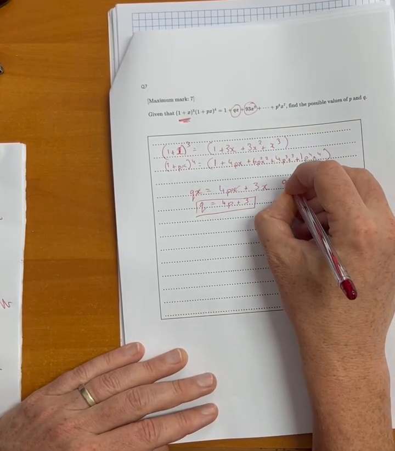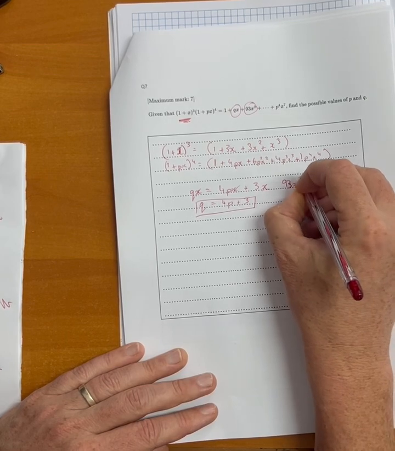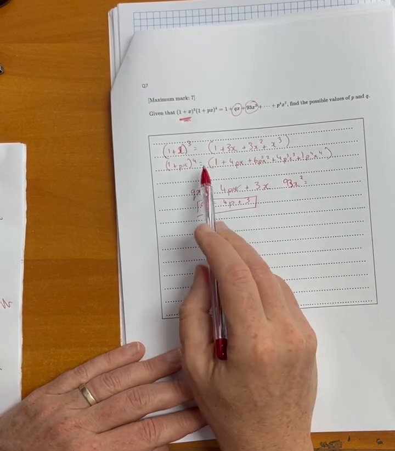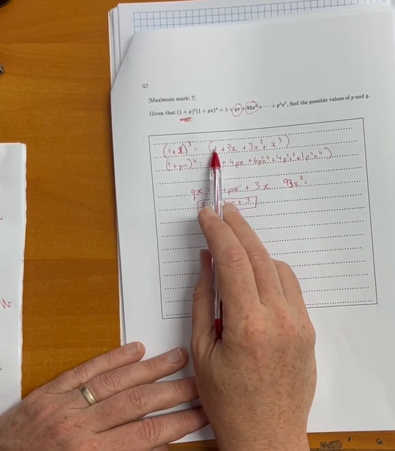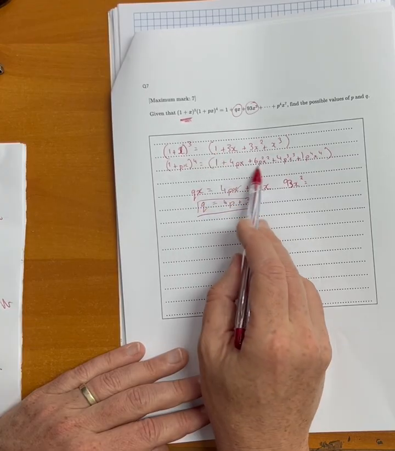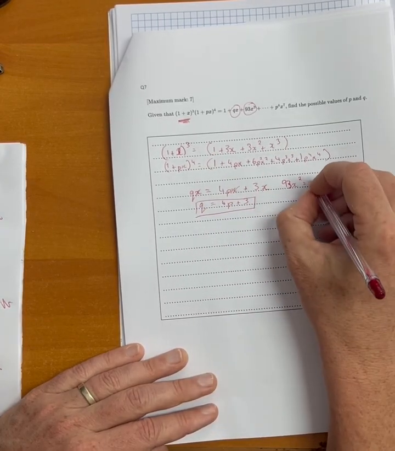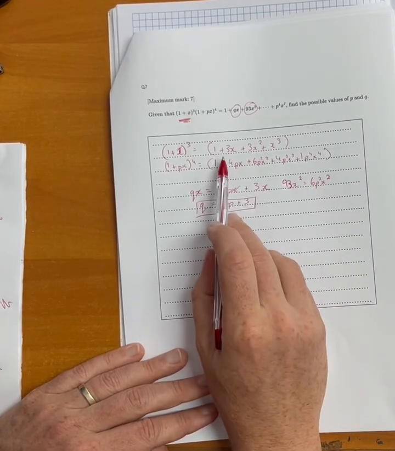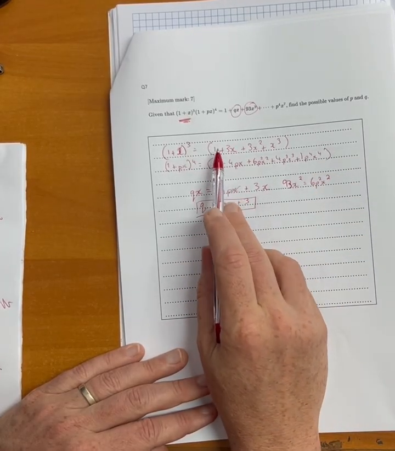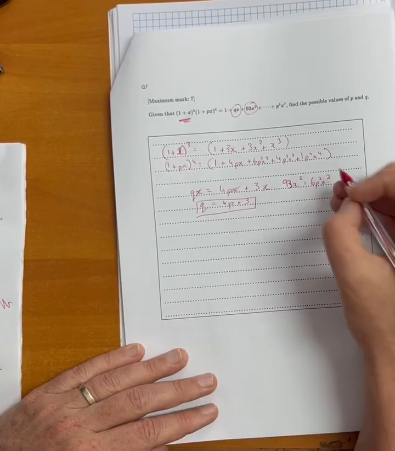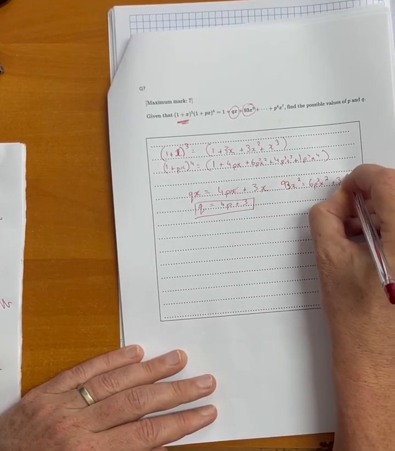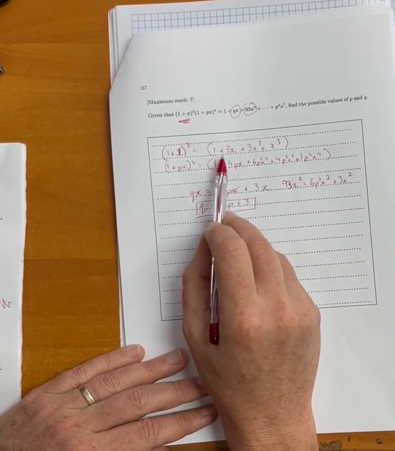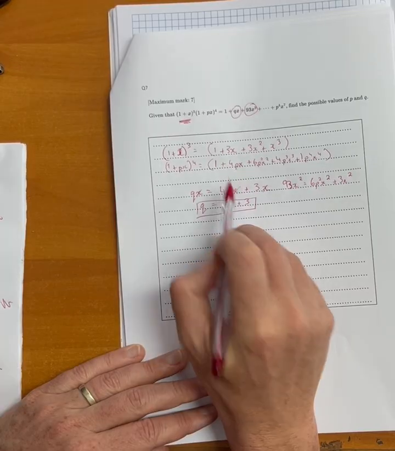93x squared is equal to, right, how do I get x squareds out of this? Well, one way of doing it is 1 times this, 6p squared x squared. That's one way. 1 times 3x squared is another way. There are more ways though, yeah? 3x and 4px multiplied would give one as well.